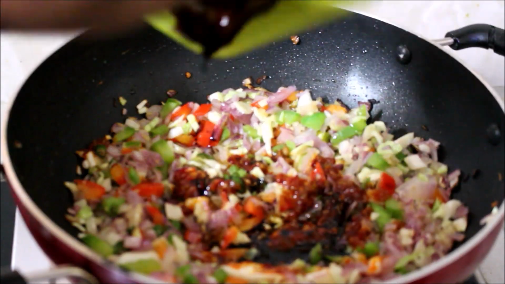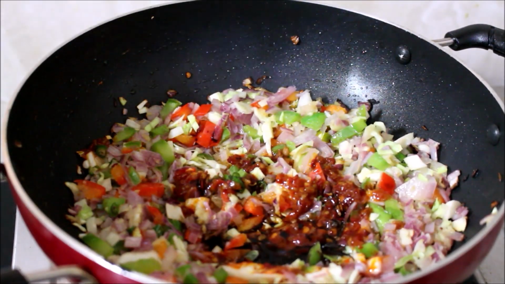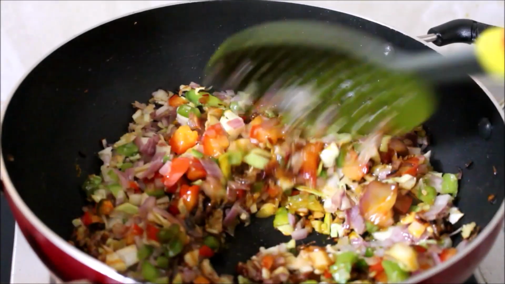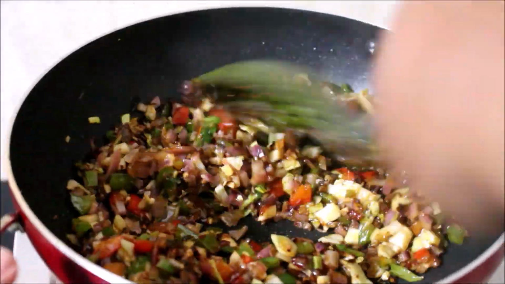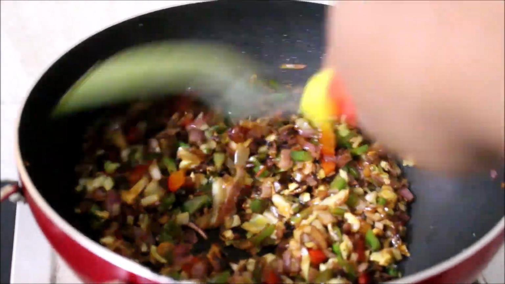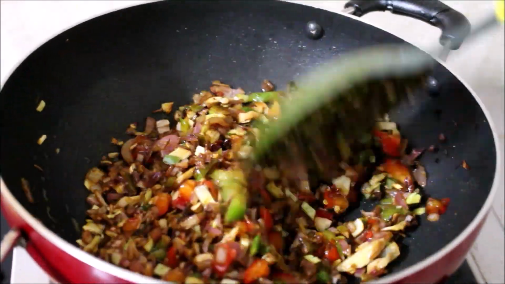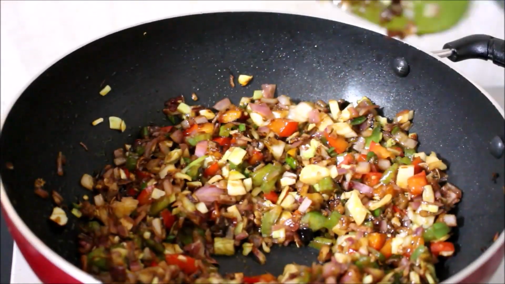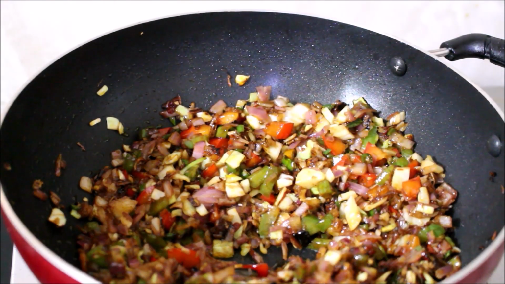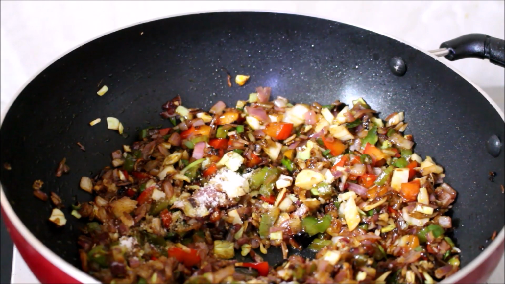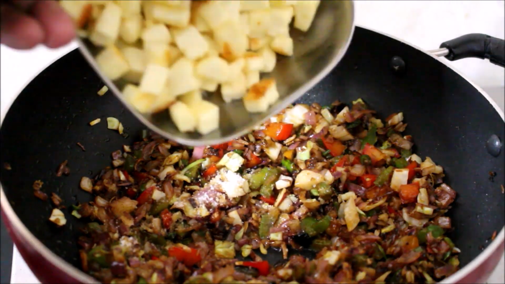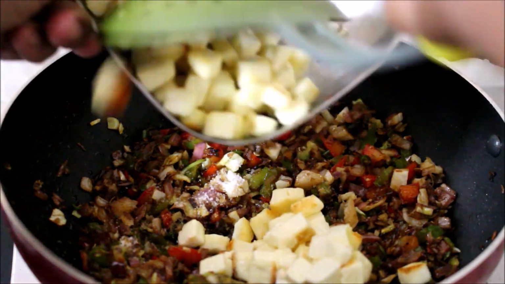I've added the soya sauce. Check for salt and add salt if required, but the chutney and soya sauce already contain a lot of salt in it. I've added just half a teaspoon of salt. Now I'll add the paneer. I'm going to reserve a little bit of paneer for garnish later.